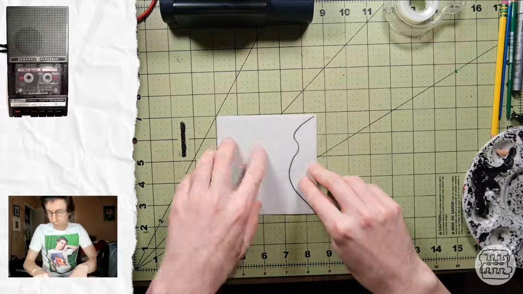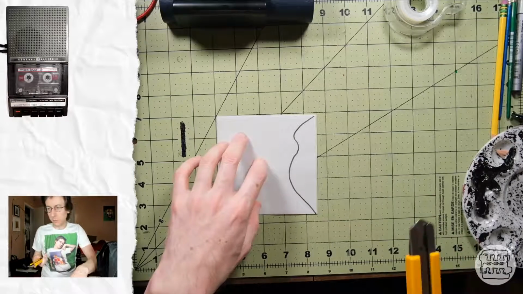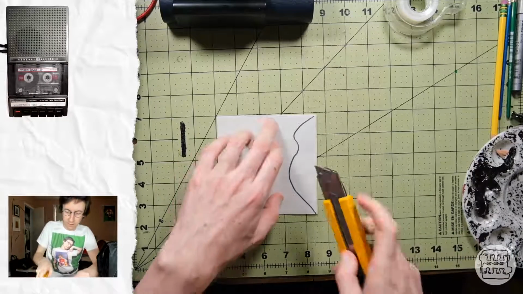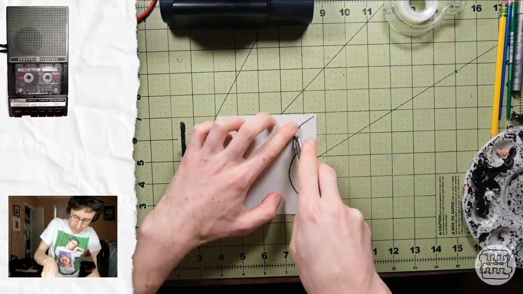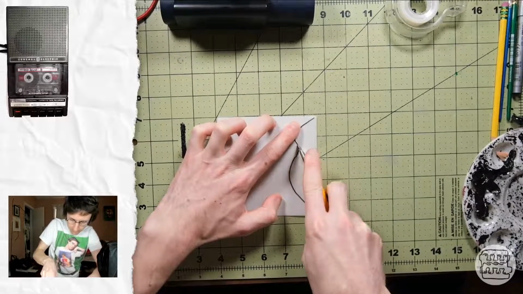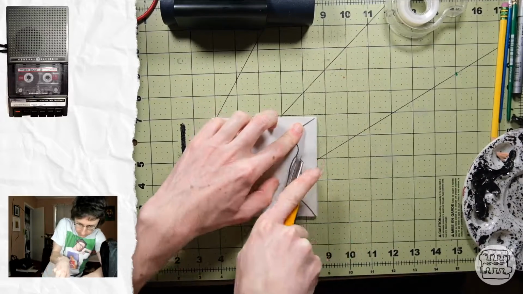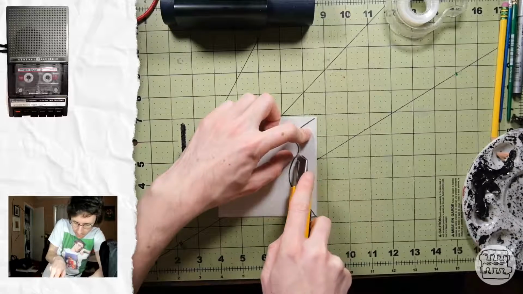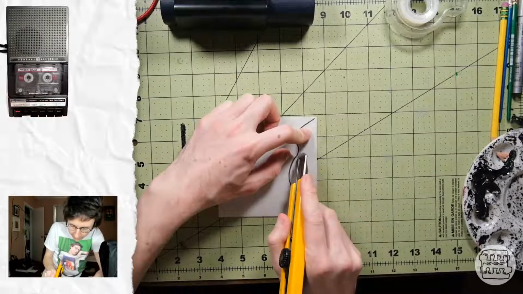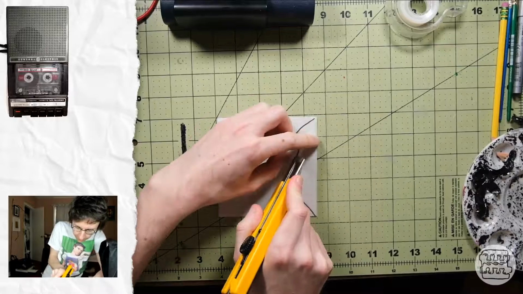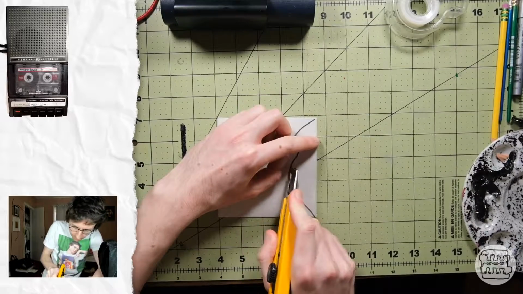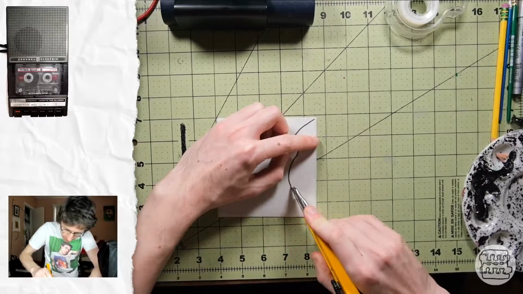These aren't perfectly cut, but decently enough. I should use an X-Acto or a better blade for this, but this is what I have.